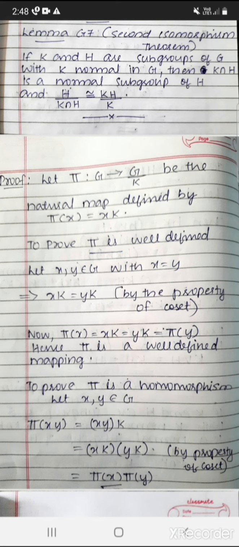Now pi of x is equal to xK, which is equal to yK, which is equal to pi of y from the definition of pi. Okay. So it is clear that pi is a well-defined mapping.